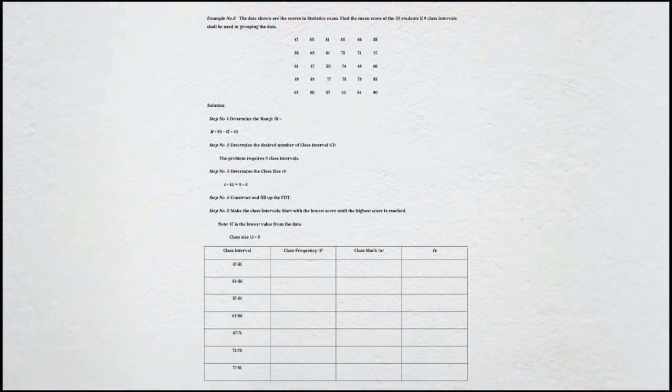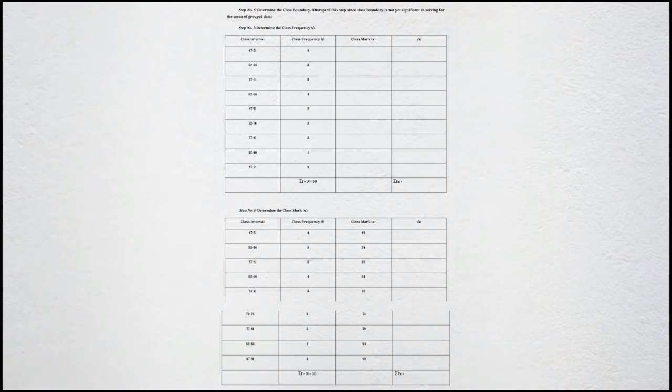So next, step number 6, determine the class boundary. Disregard this step since class boundary is not yet significant for the mean of grouped data. Step number 7, determine the class frequency.